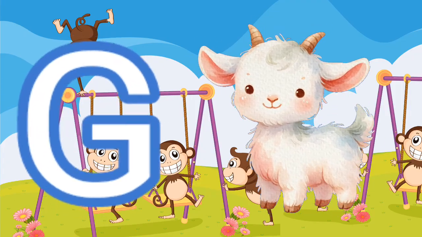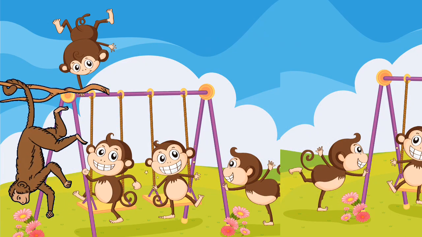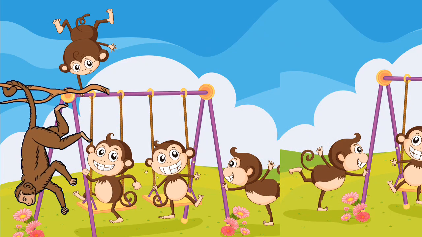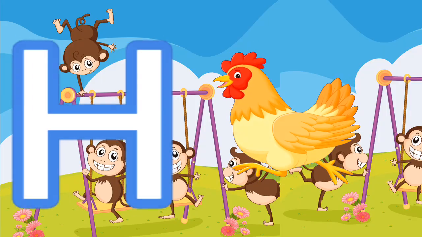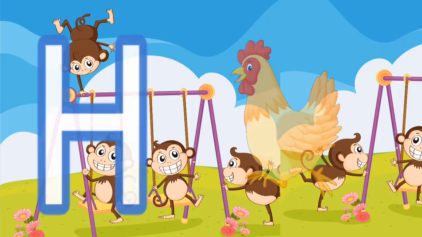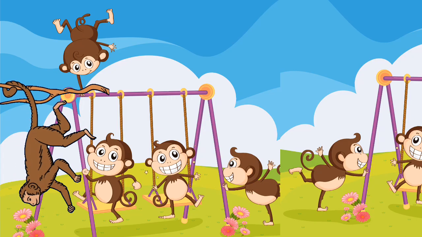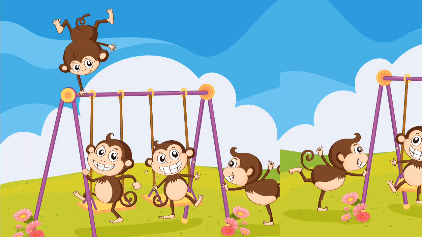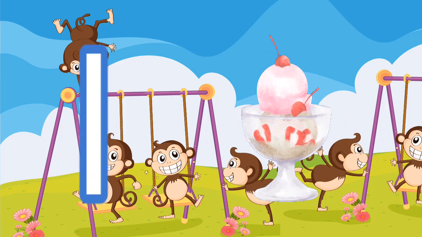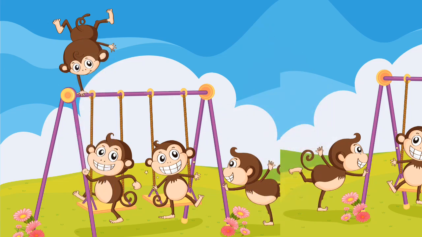G for goat. Goat means bakri. H for hen. Hen means murgi. I for ice cream. Ice cream means ice cream.